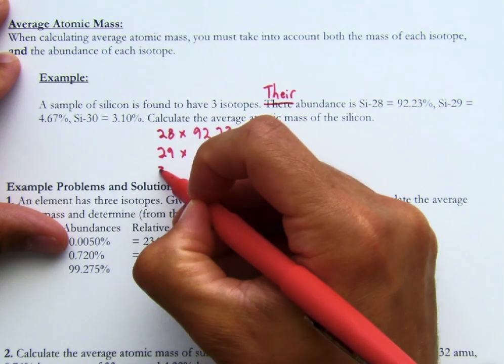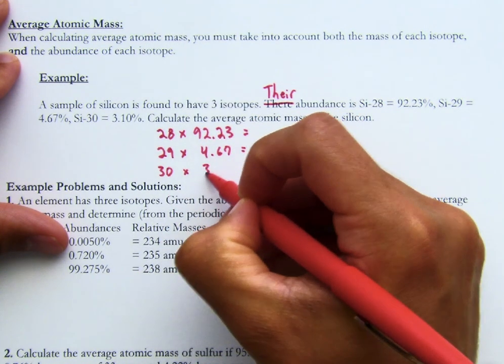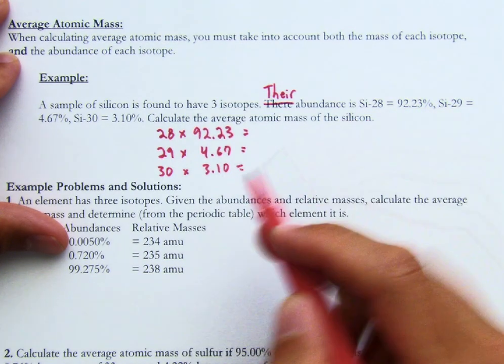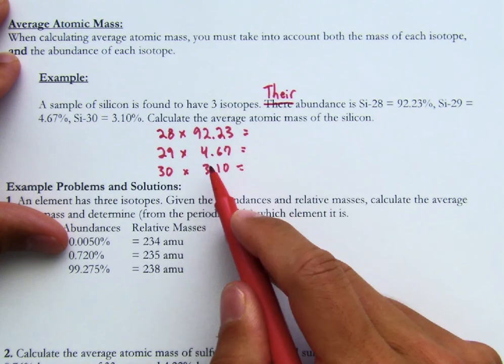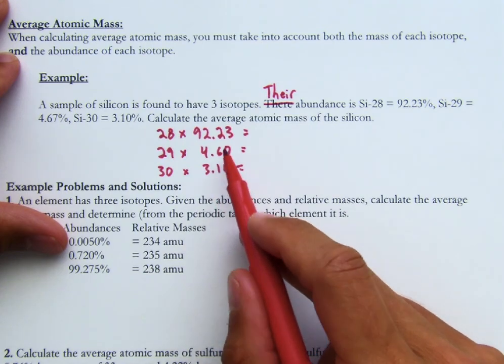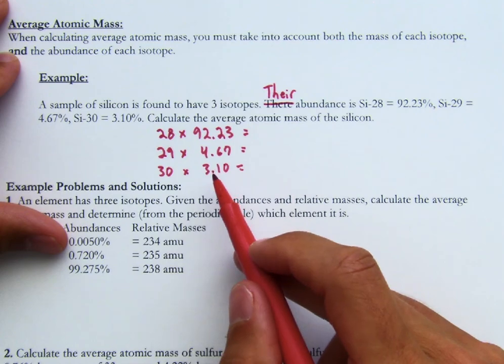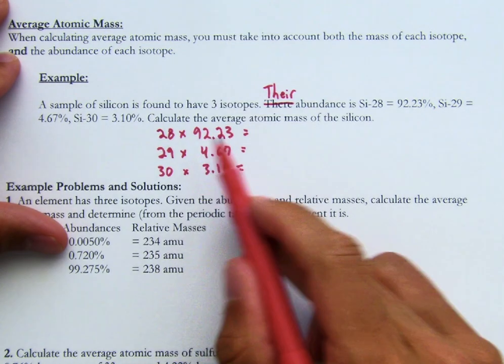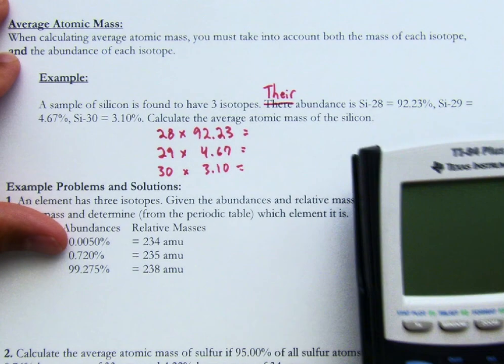And then we have 30, which is going to be times 3.10. Now, if you add the percentages up, they should add up to 100. Just eyeballing this, it looks like it should be 100.